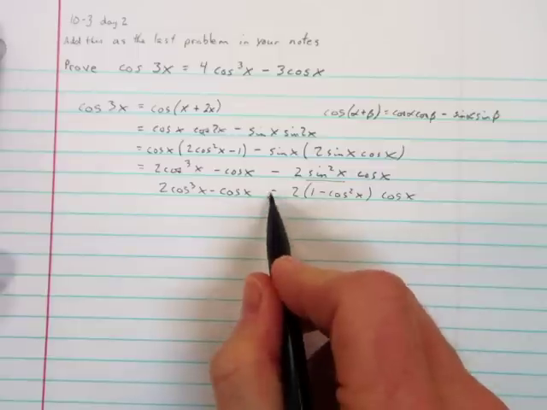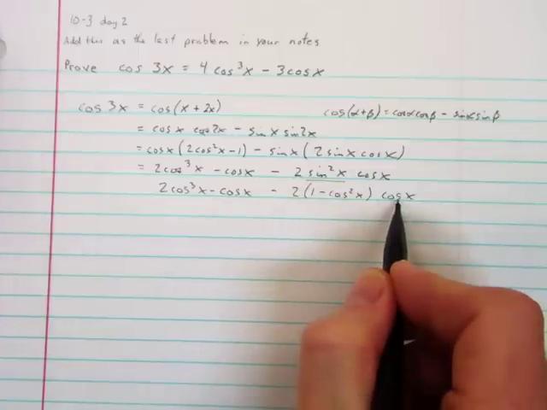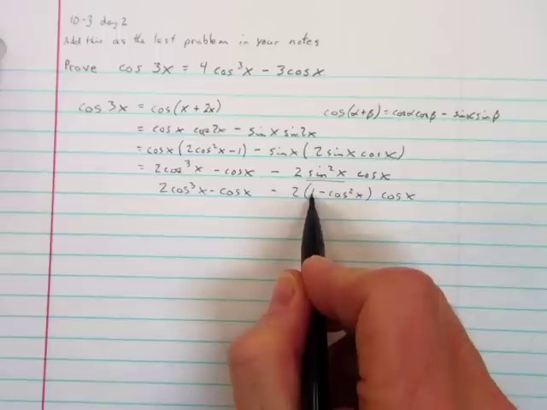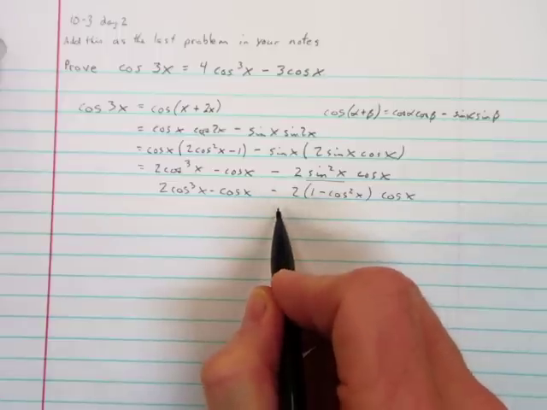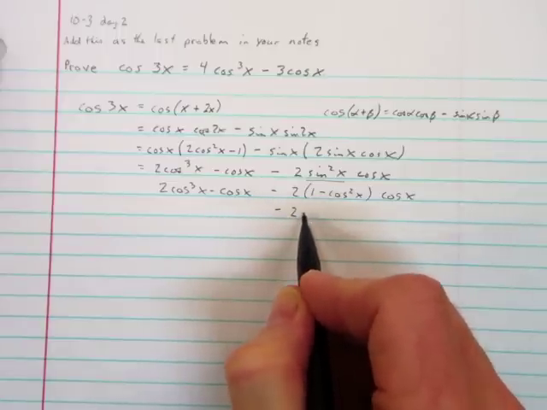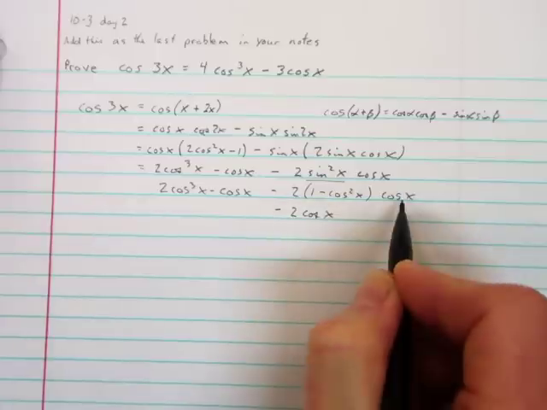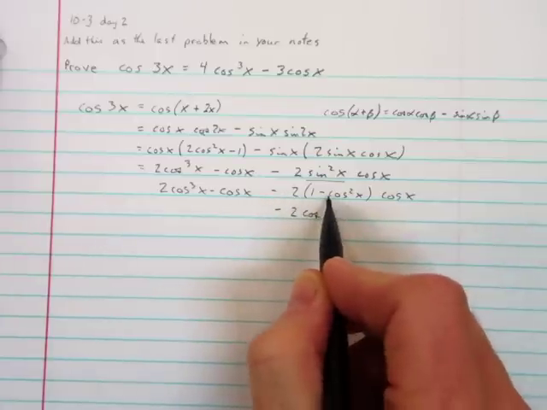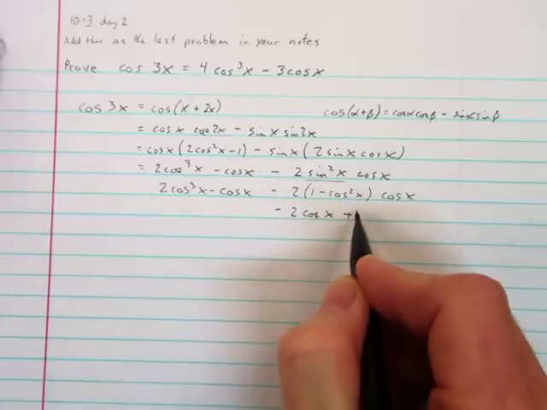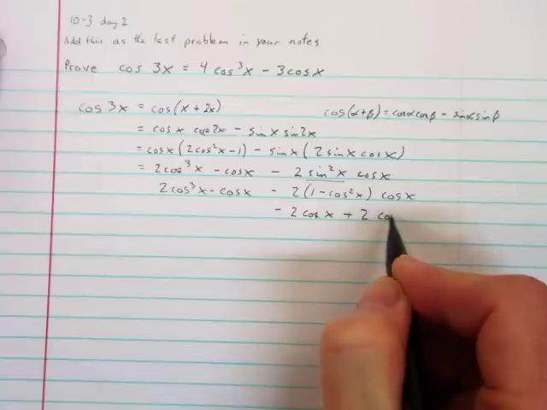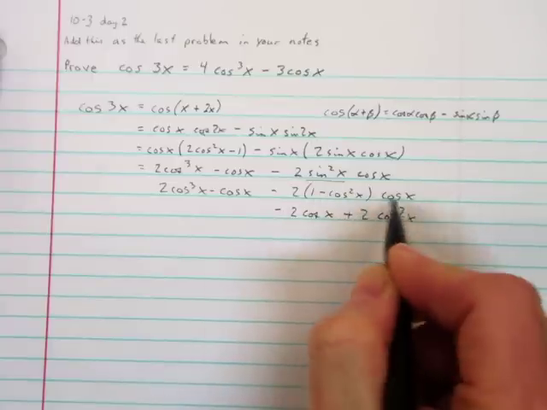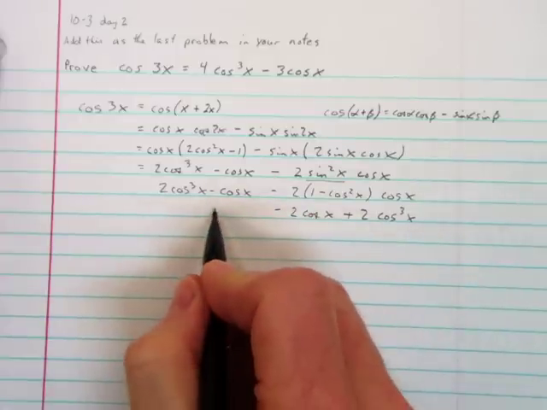So we'll have a negative 2 and a cosine x multiplied by 1. So that will be negative 2 cosine x. And then negative 2 cosine x times negative cosine squared, so that will be plus 2 cosine cubed x, a squared times the first power.